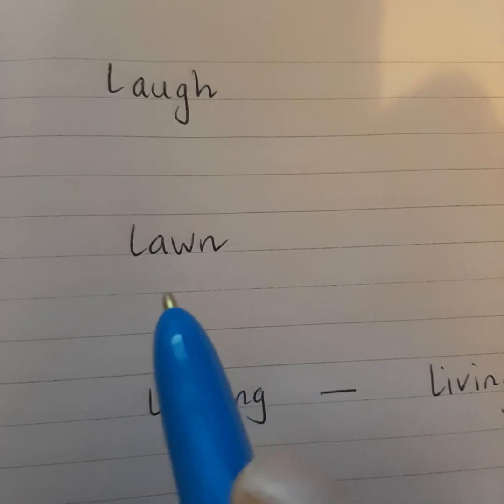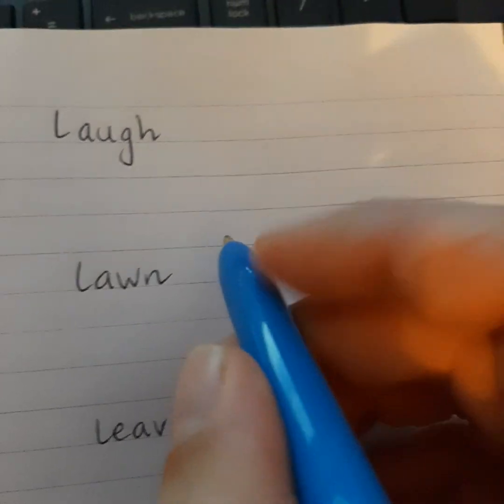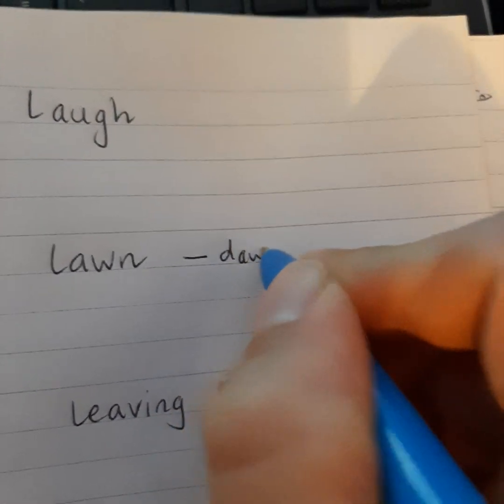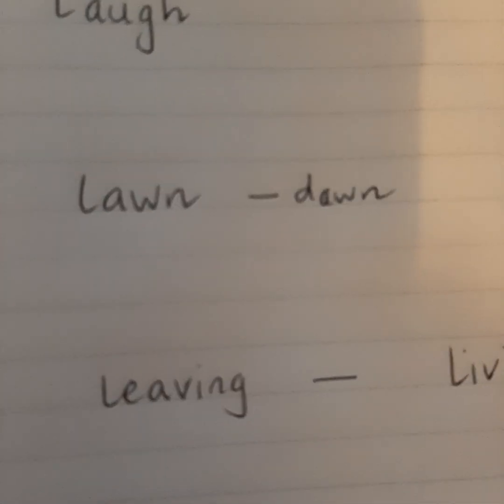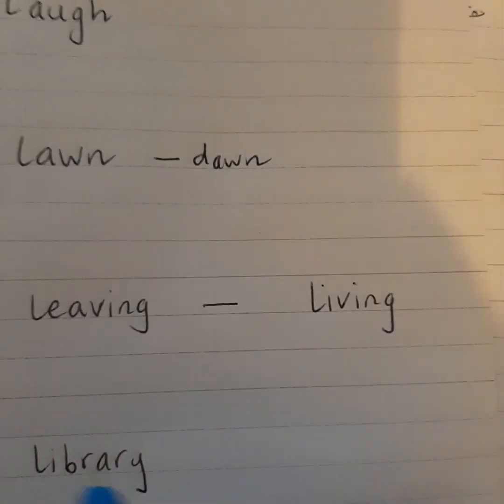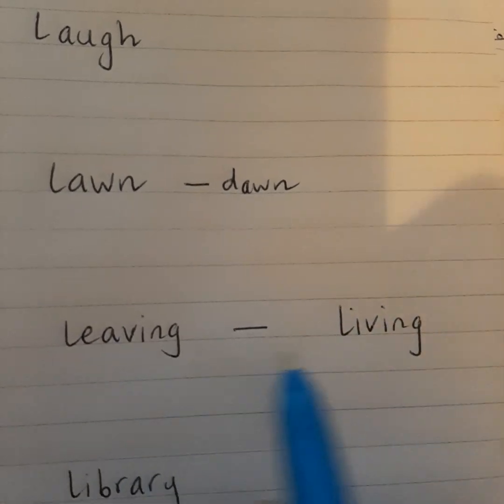Lawn, maybe make a connection with another word that has the same pattern, like dawn, and if you can get a phrase in your head, these are just suggestions. Come up with your own ways. So like the lawn was glistening at dawn, something like that. I put these two together because they follow a rule we did earlier in the year in our spellings.